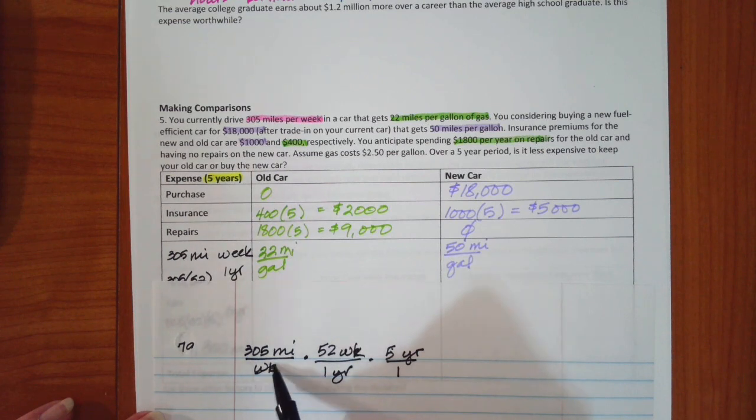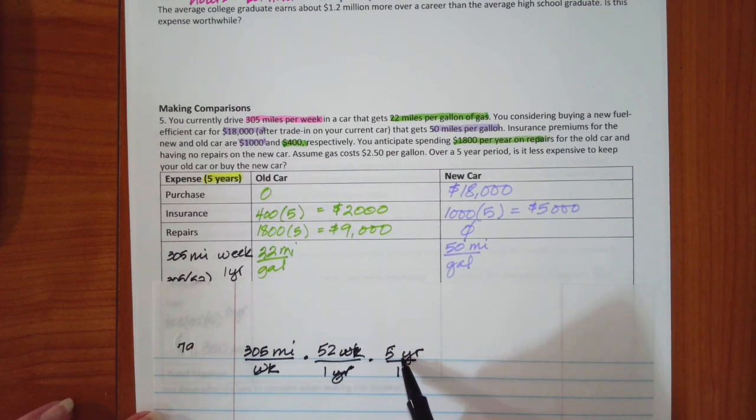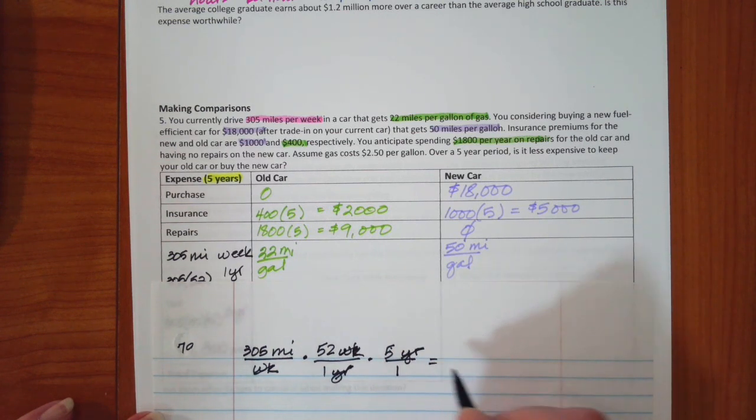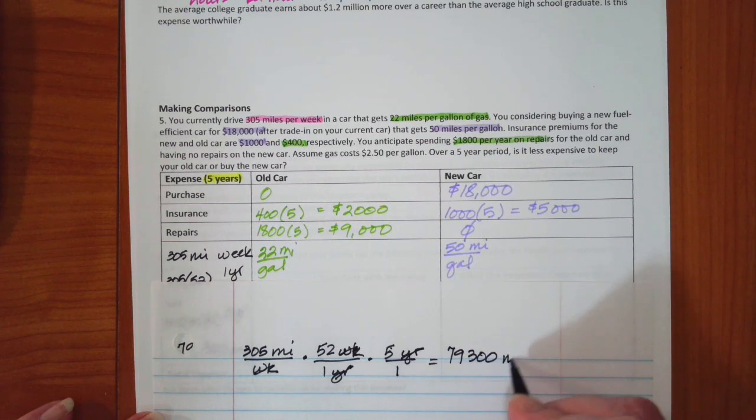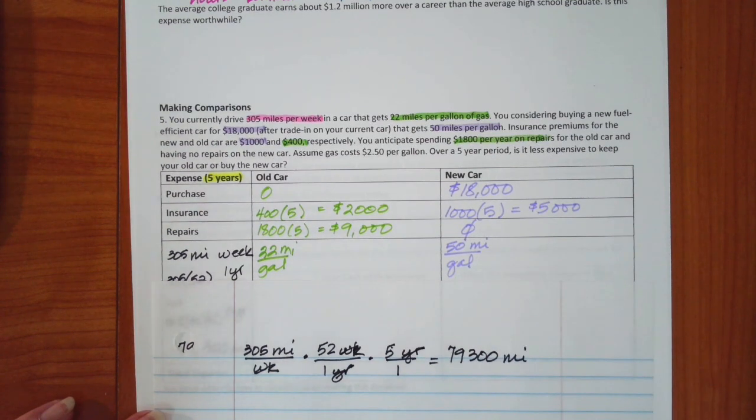Okay. My weeks cancel out, my years cancel out, and I'm left with 305 times 52 times 5 years, which gives me 79,300 miles in 5 years.